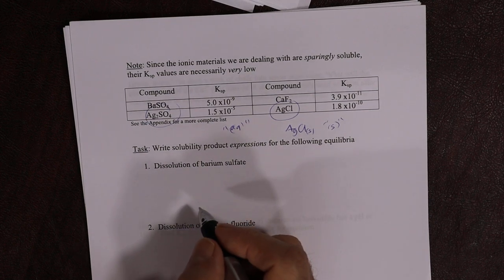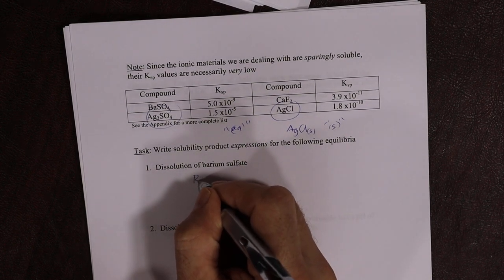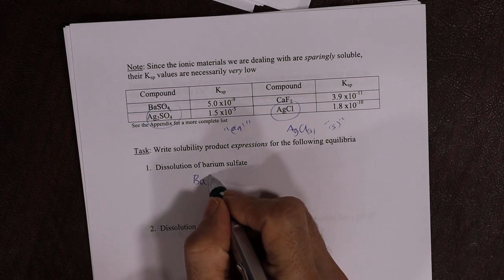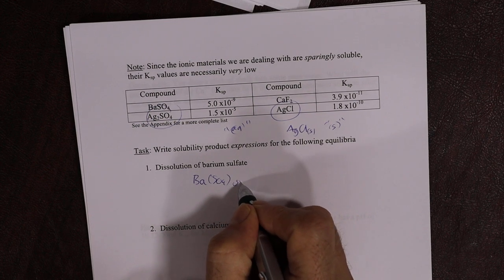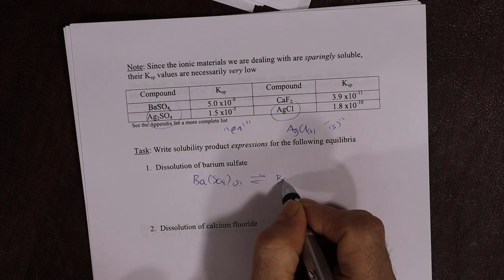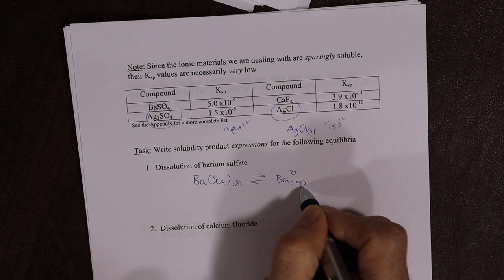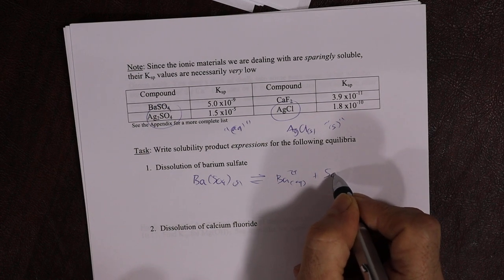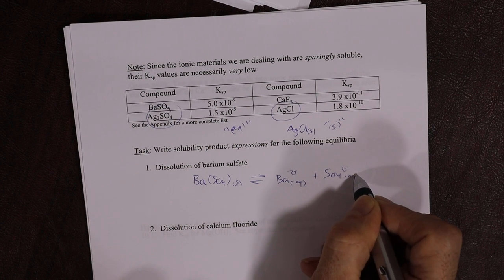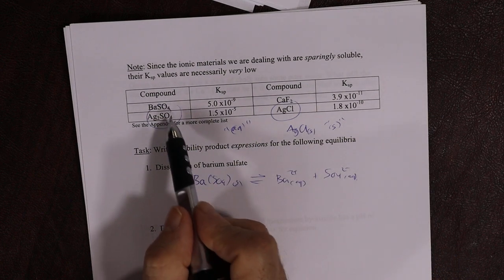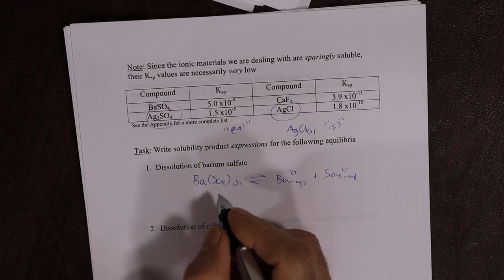All right, so it's always a good idea to write the equilibrium first. Barium +2, sulfate -2. In equilibrium, BaSO4 solid is in equilibrium with Ba2+ and SO4 2-. You know, there it is right there. So we actually have a value we can stick on in a minute.